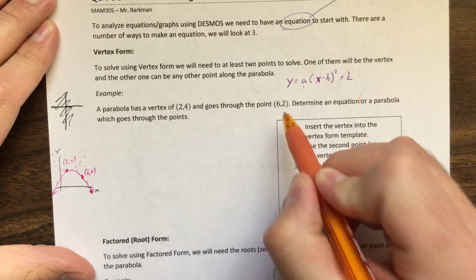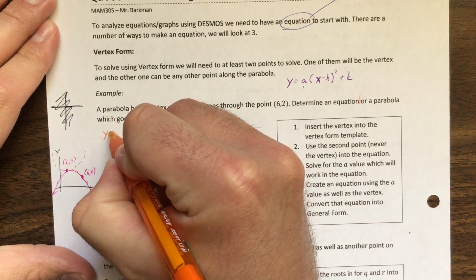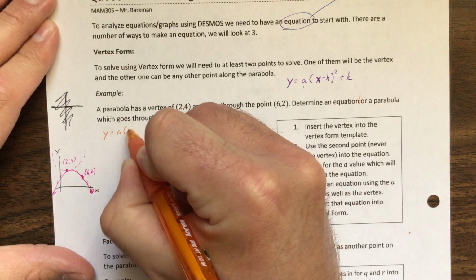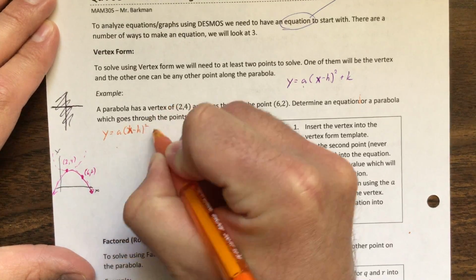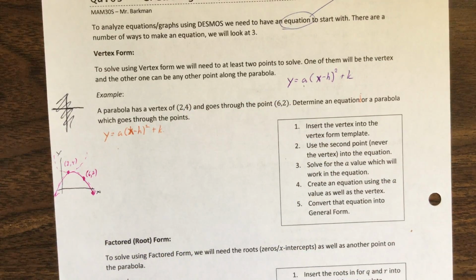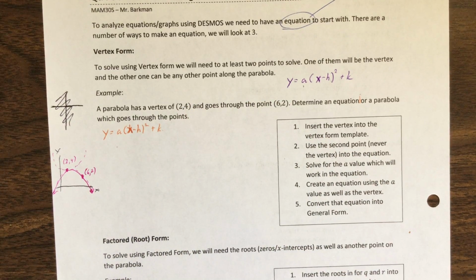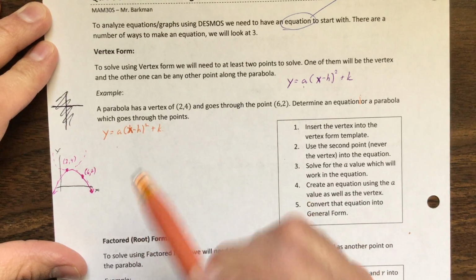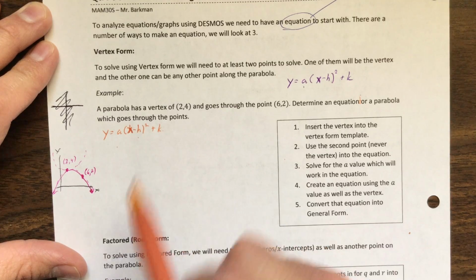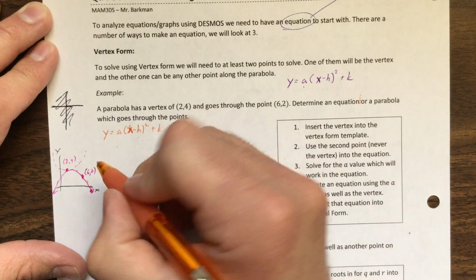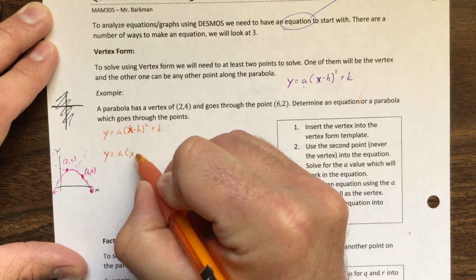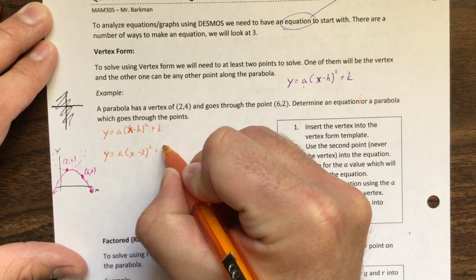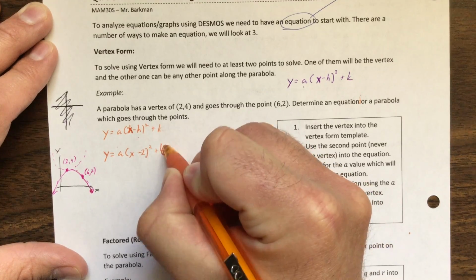Now if we're given the vertex and one other point, we're going to use our vertex form, y equals a(x minus h) squared plus k. We're going to use that to create our equation. So a couple things that we know. We know the vertex, so we're going to plug our vertex into this. y is equal to a(x minus 2) squared plus 4.